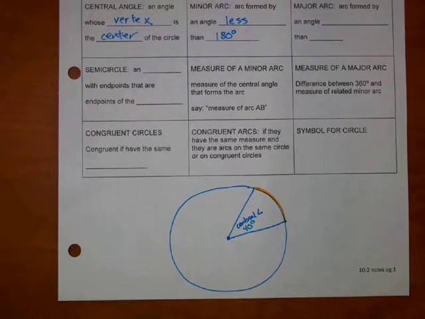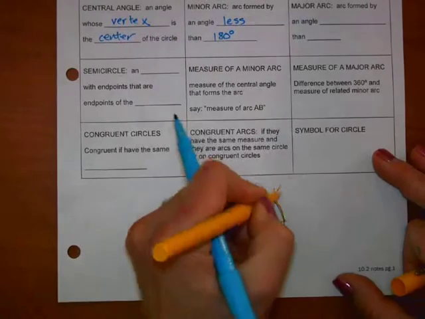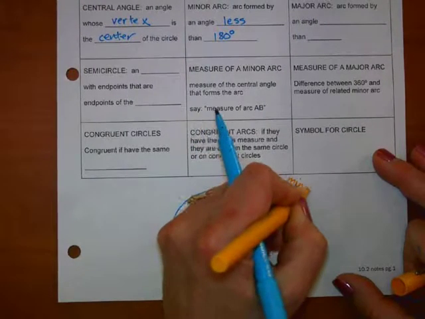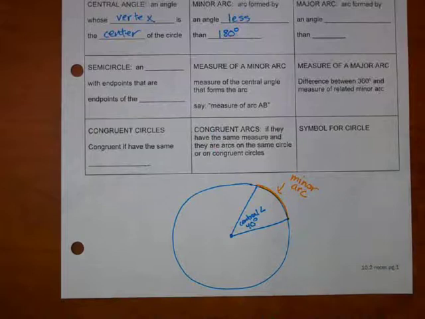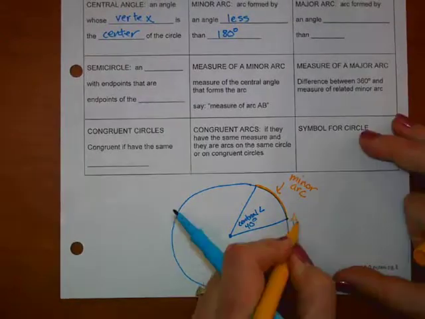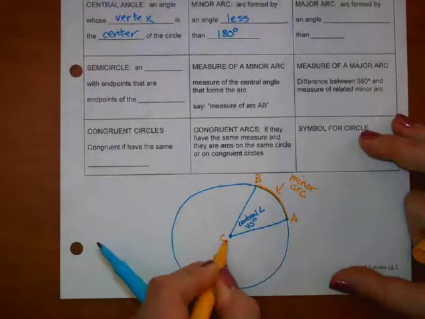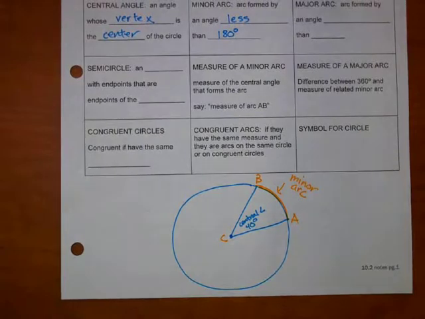Make sense? So I'm going to put here minor arc, because it's less than 180. I'm also going to label this A, B, and C, which will be important later.